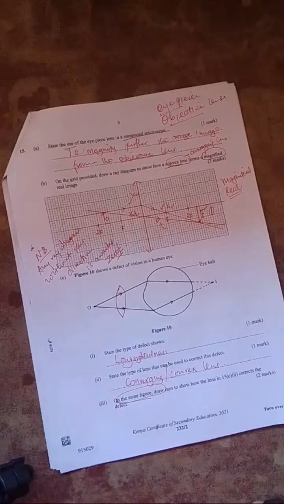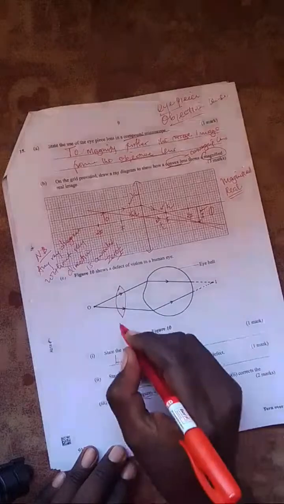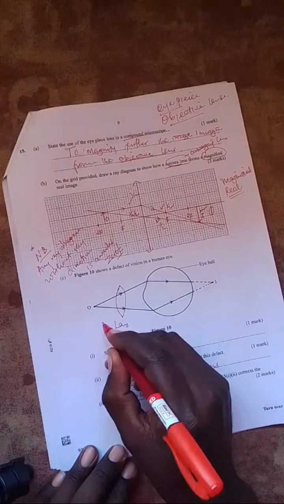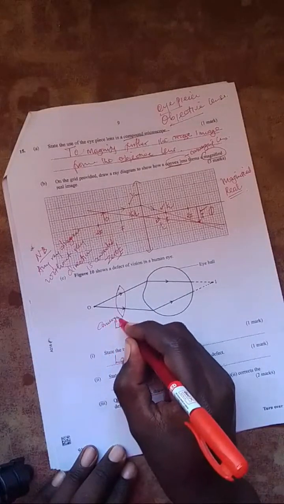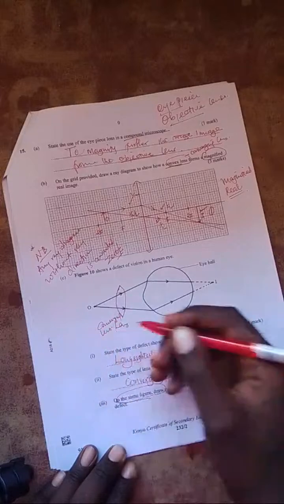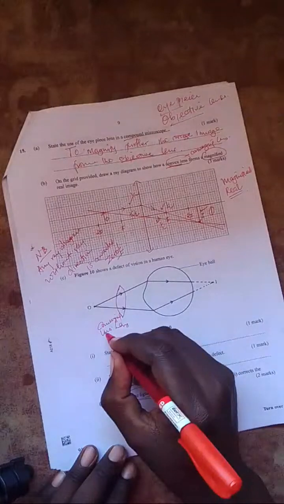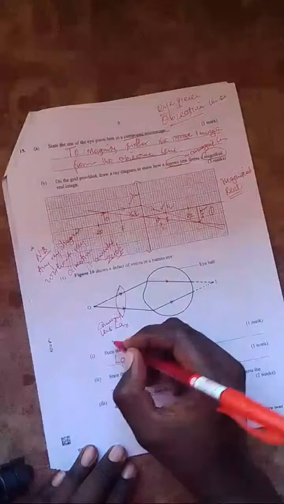Before they are converged by the lens of the eye, they are already converged by this lens. So this becomes our converging lens.